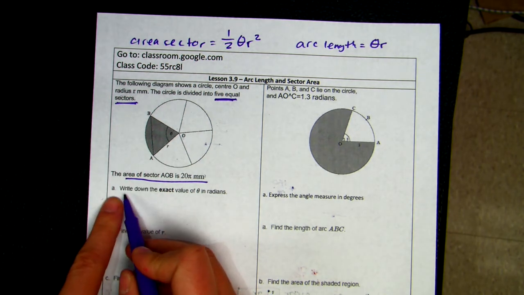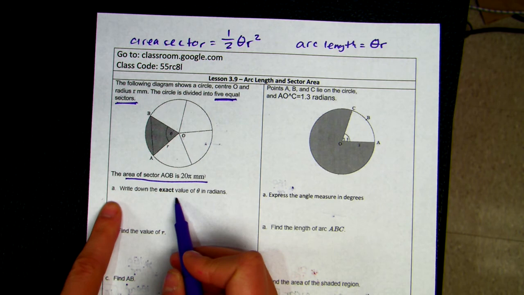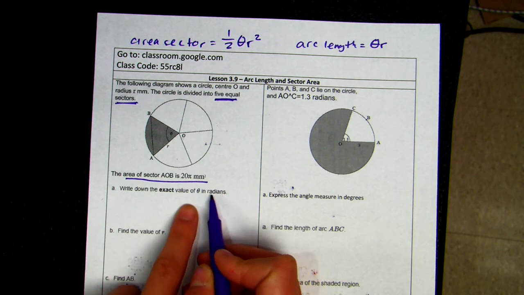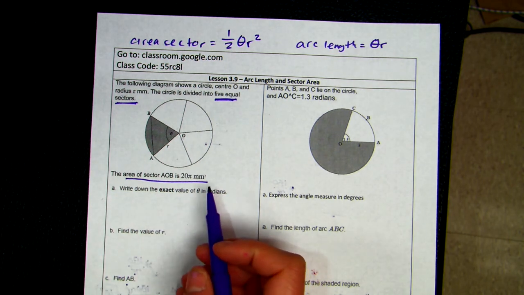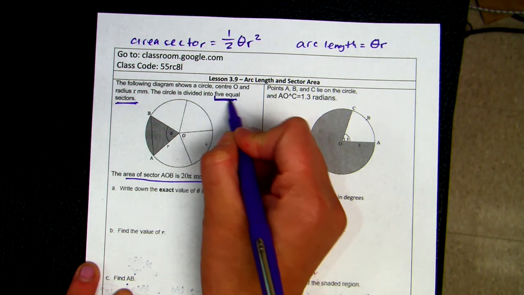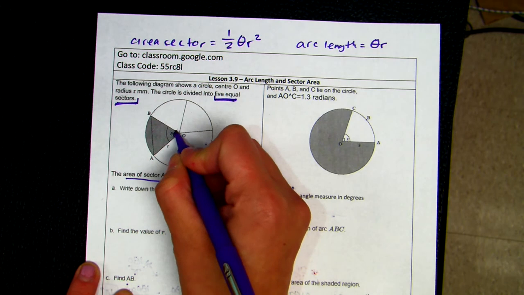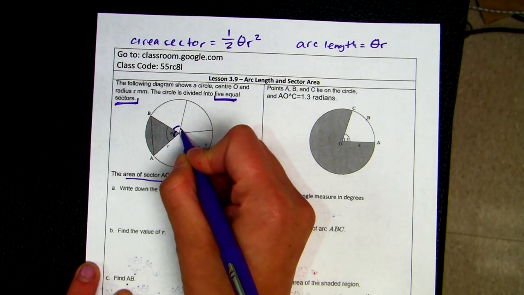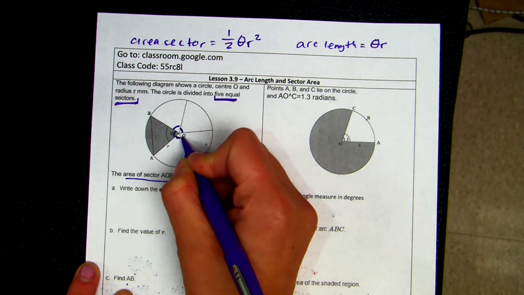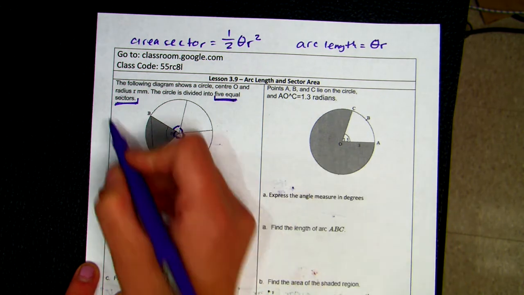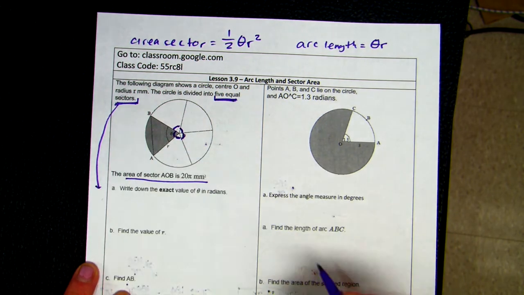So the first thing it says is write down the exact value of theta in radians. Okay? The only thing I have to work off of is that I know that it's in 5 equal sectors. So I know that this one is the same as this one, is the same as this one, is the same as this one, is the same as this one. Well, I know they're all the same degree measure.